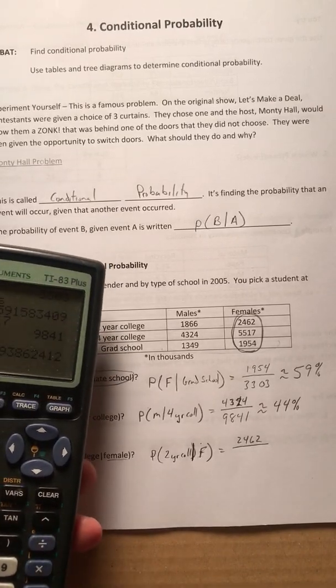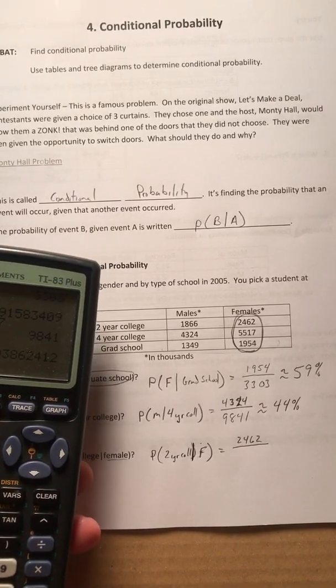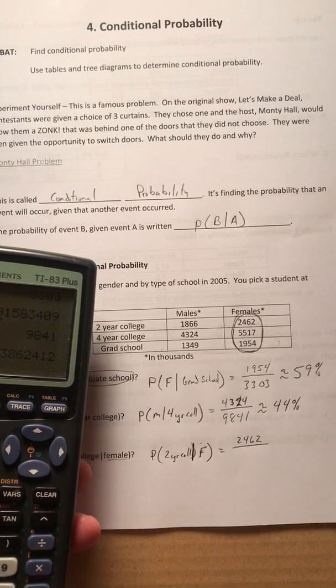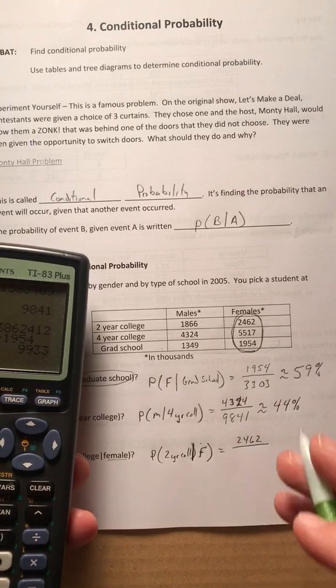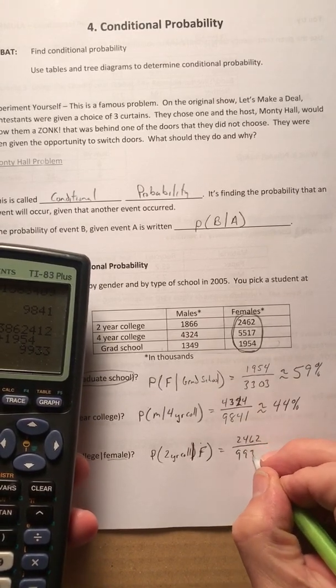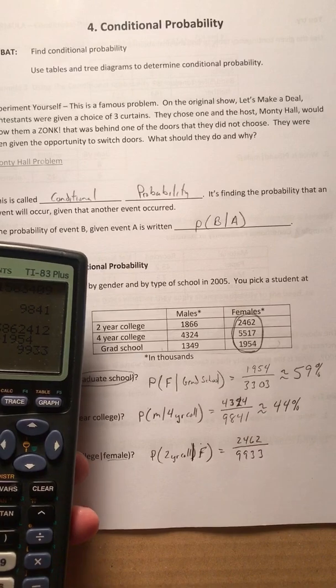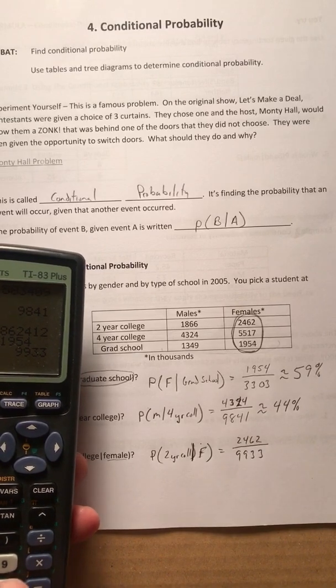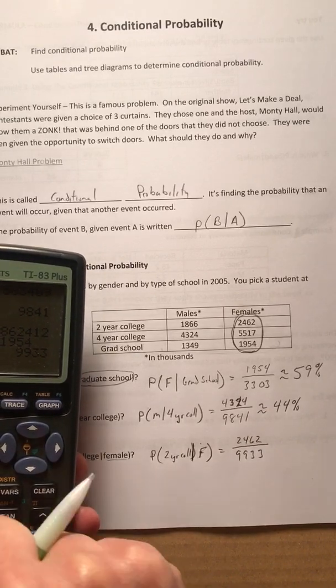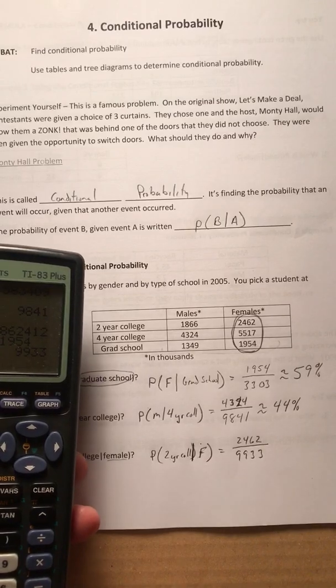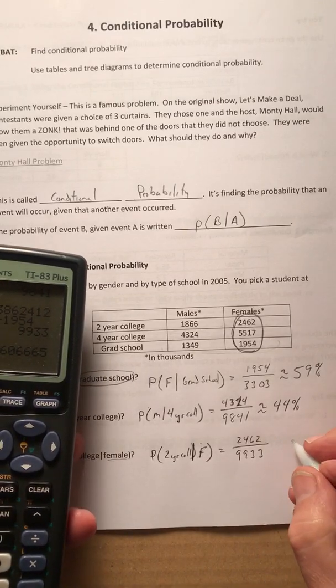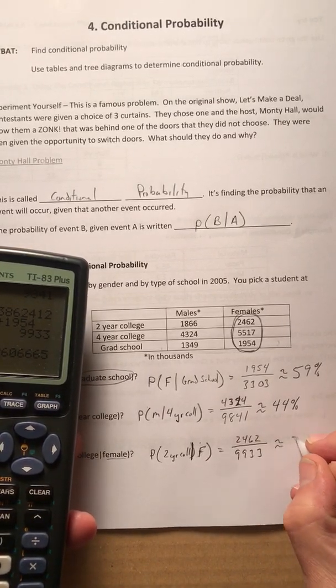So I'm going to do 2,462 plus 5,517 plus 1,954 and enter, and that's 9,933. So now we divide it out. So 2,462 divided by the second answer, enter, and we get approximately 25%.